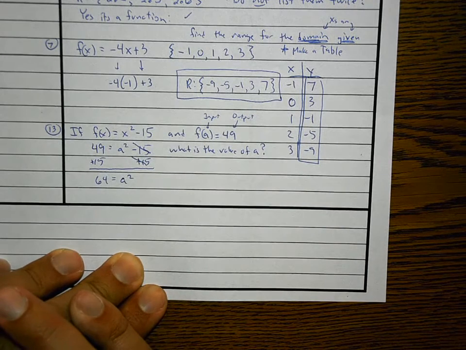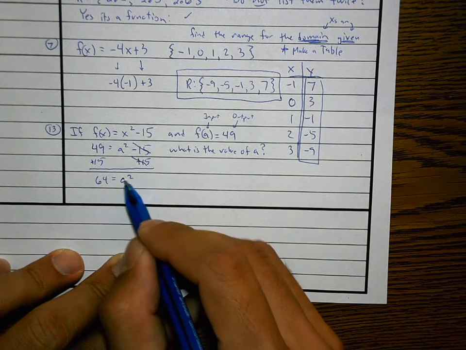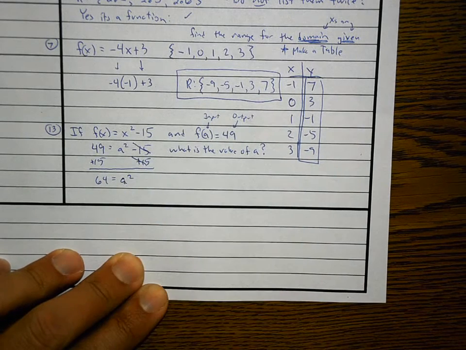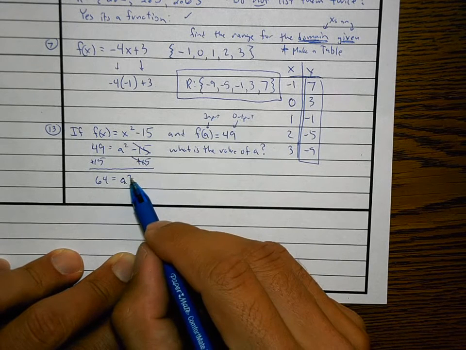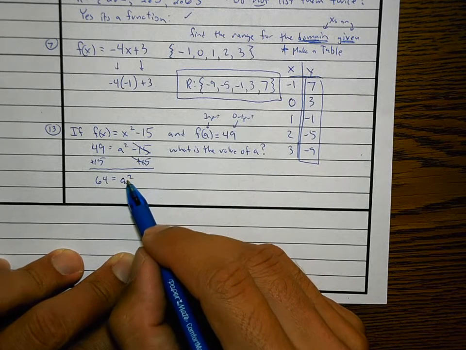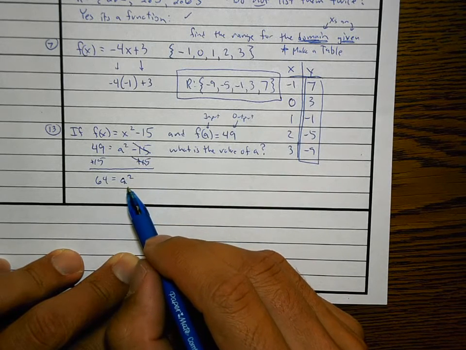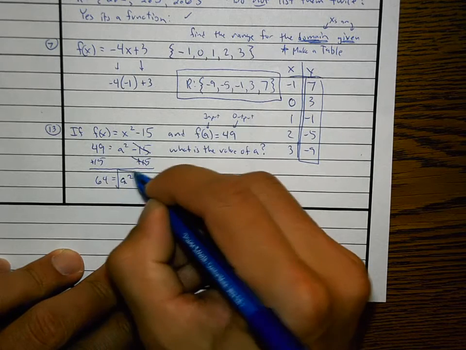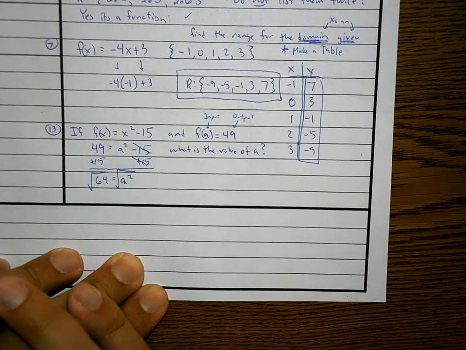And something times itself equals 64. The opposite of a squared term, the opposite of something to the second power is square rooting. In case you didn't know that.